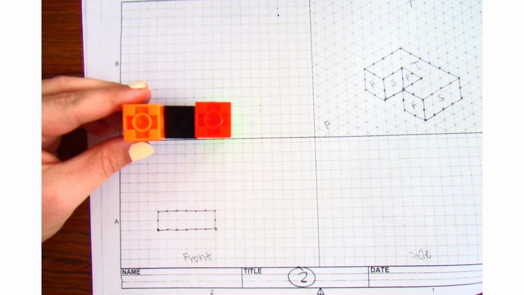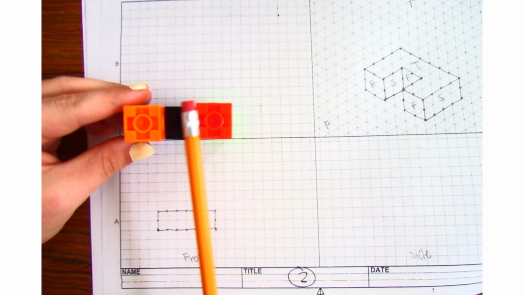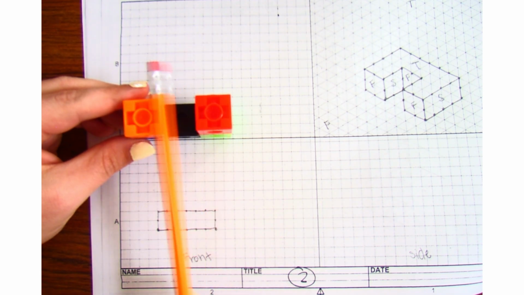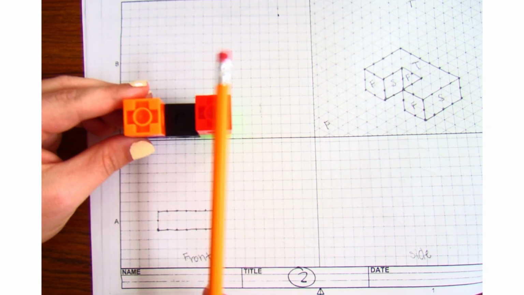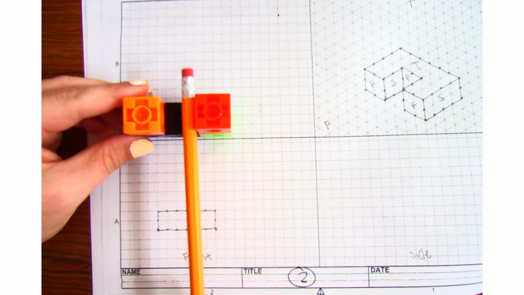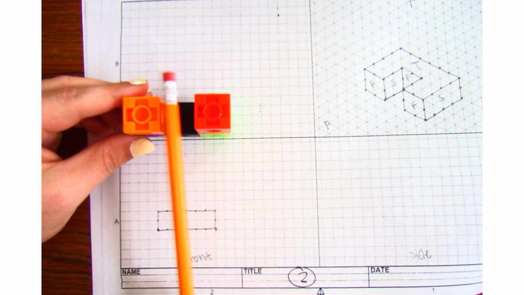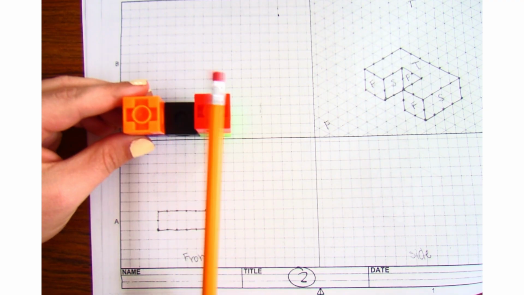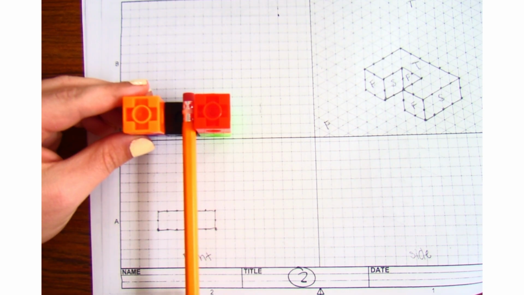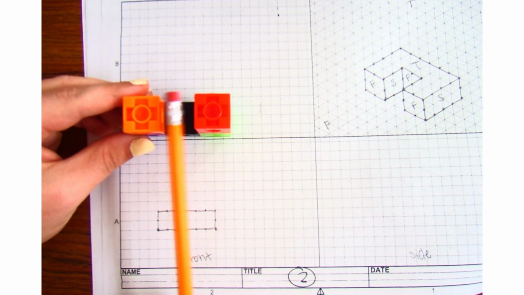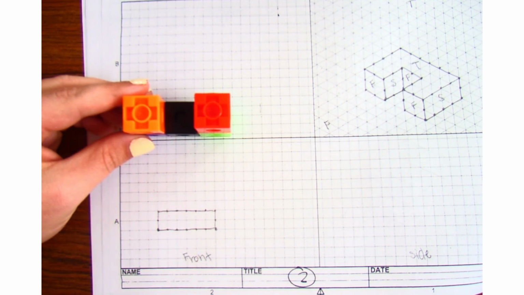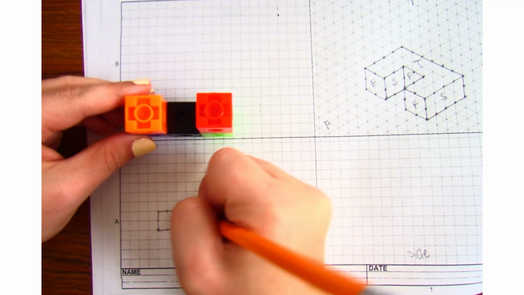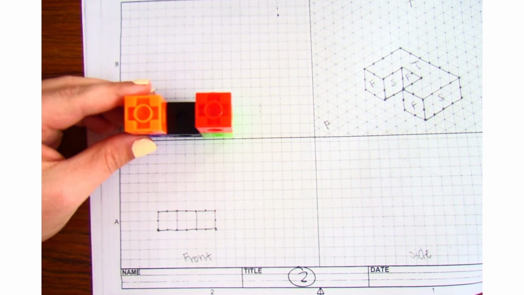So again, have your shape sitting on the table in front of you so that this viewpoint's actually on the top. And then to check for cliffs, run your pencil along the top of it, and anywhere your pencil falls would be a cliff. So your pencil should fall 2 different places for this one. It should fall where the orange falls down to the black cube, as well as where the red falls down to the black cube. So we need 2 solid lines where these cliffs are. And on our sketch, they would be here and here.